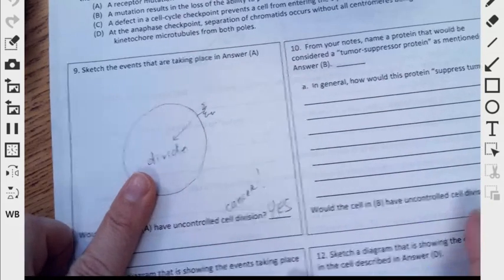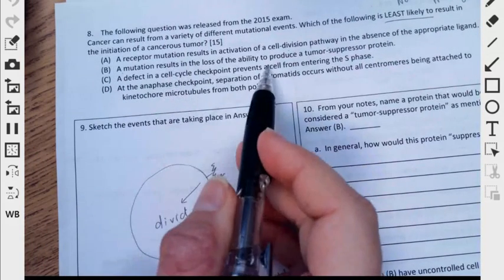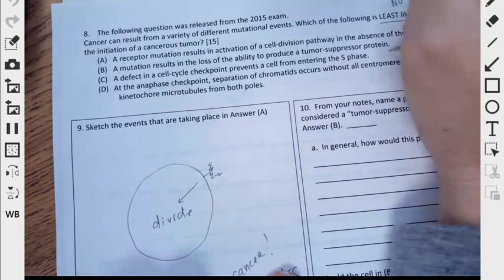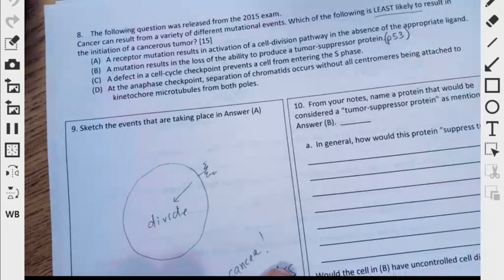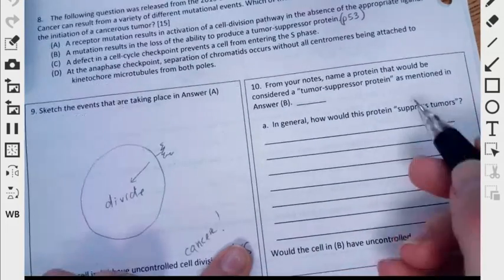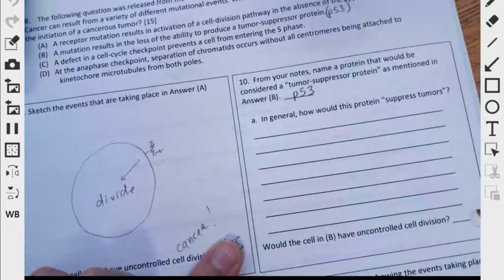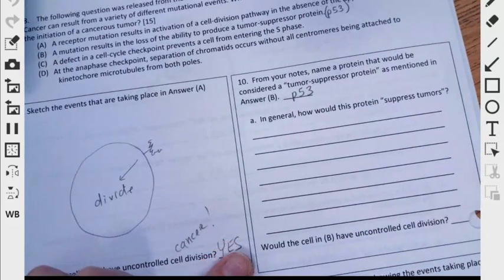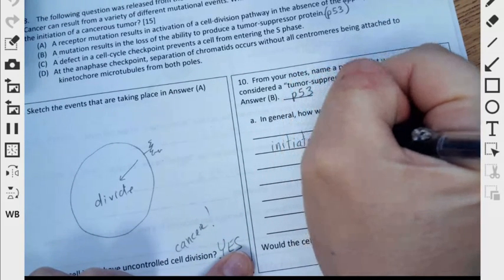Okay, so let's look at the next one. A mutation results in the loss of the ability to produce p53. I said memorize, p53 is a tumor suppressing protein. So we can't make p53. And how is it supposed to suppress tumors? It initiates cell death.